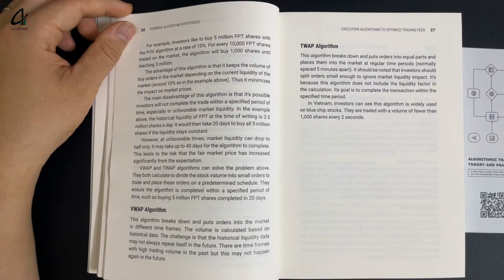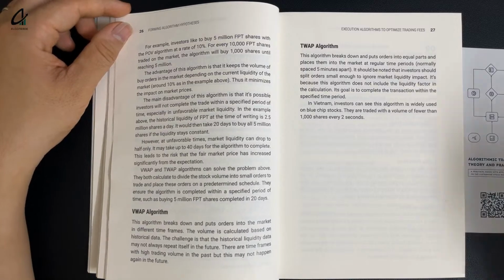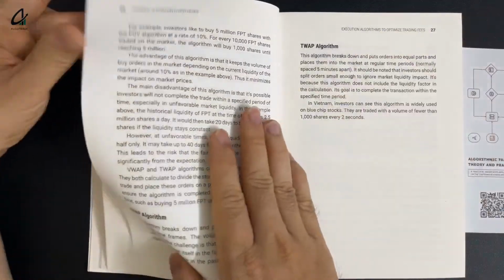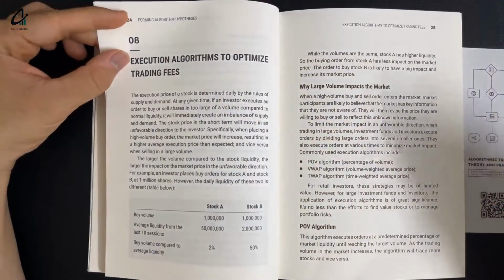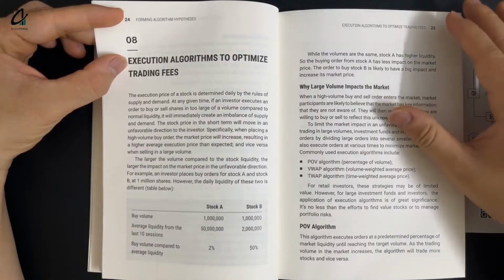In Vietnam, investors can see this algorithm widely used on blue chip stocks. They are traded with a volume of fewer than 1,000 shares every 2 seconds. So that is the end of Article 8, execution algorithms to optimize trading fees.